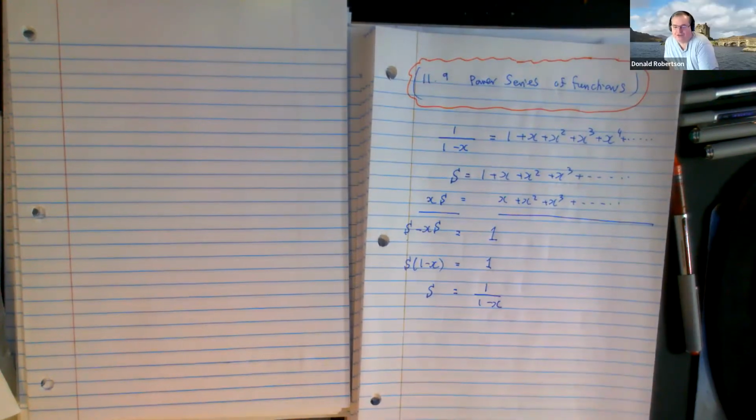Have I convinced you that 1 over 1 minus x is actually an infinite polynomial, a power series? Come on, that should be mind-blowing. How on earth could that fraction be an infinite polynomial? I mean, polynomials go like wobbly hills, don't they? 1 over 1 minus x has a vertical asymptote. They don't even look the same.